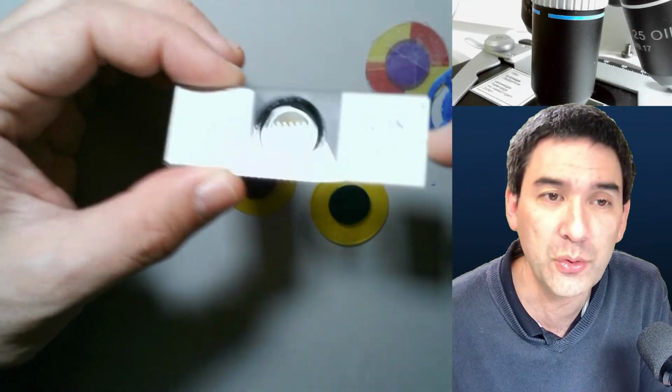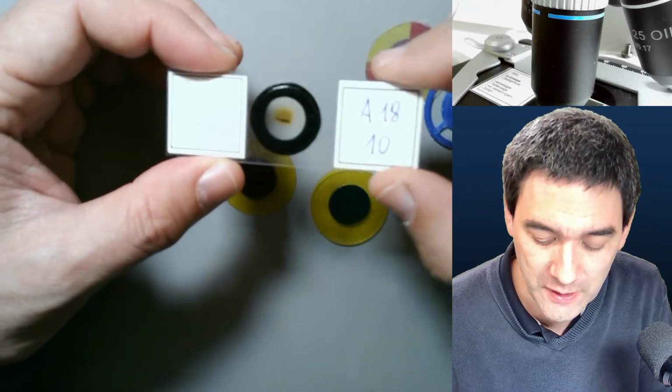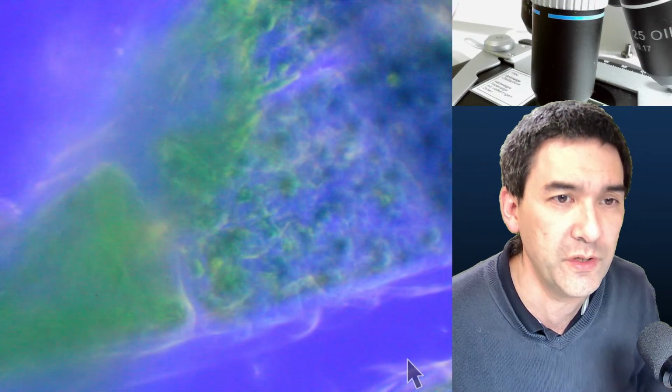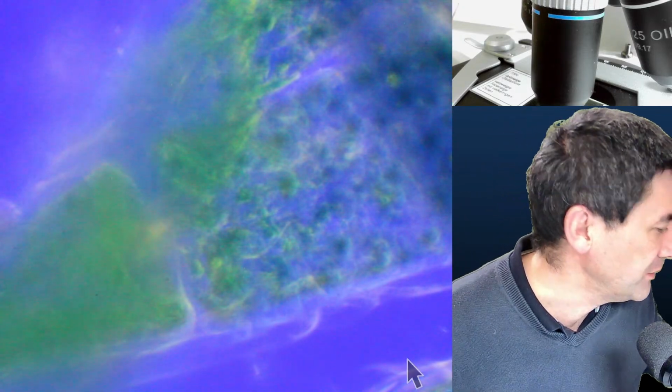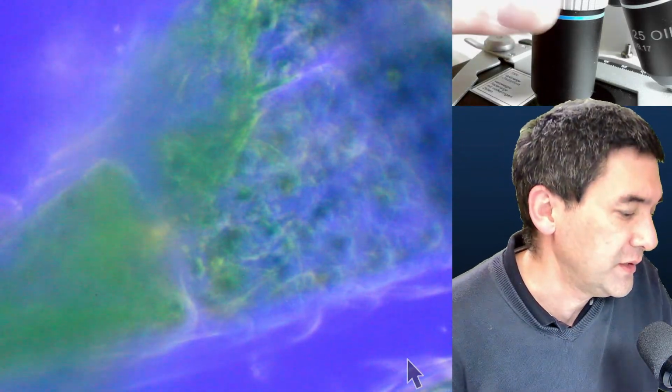And also to add physical stability. But the one that I'm showing you over here actually does not have a ring. So I'm not even sure whether this is actually mounted in glycerol gelatin.